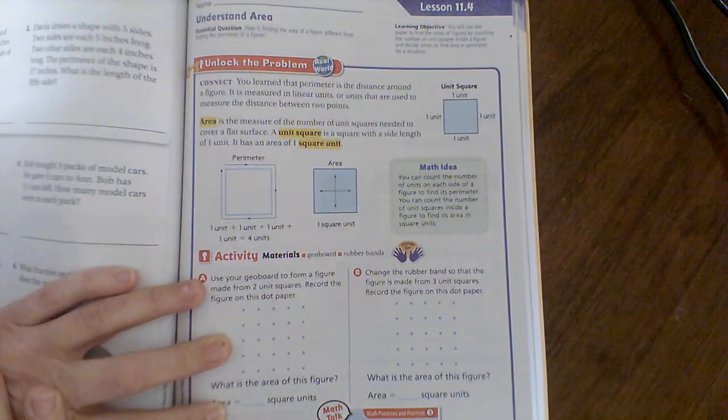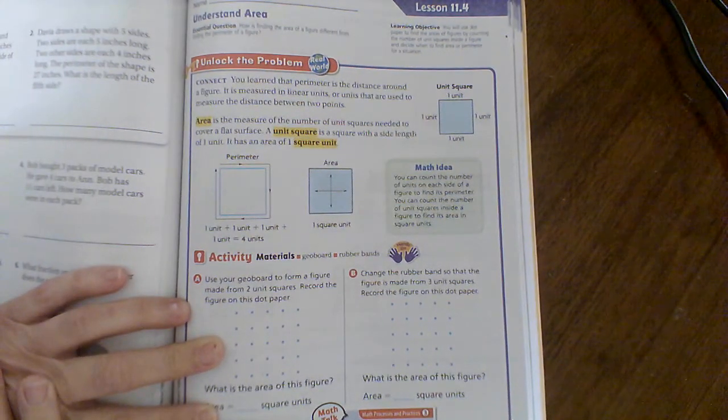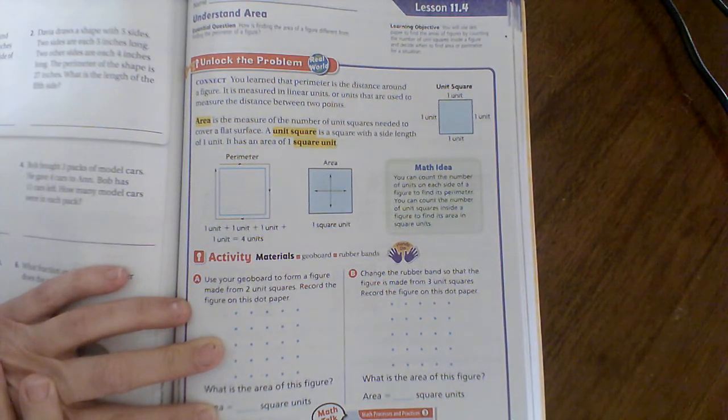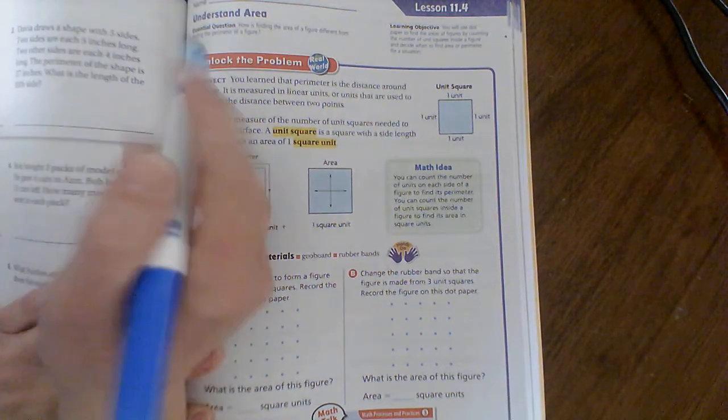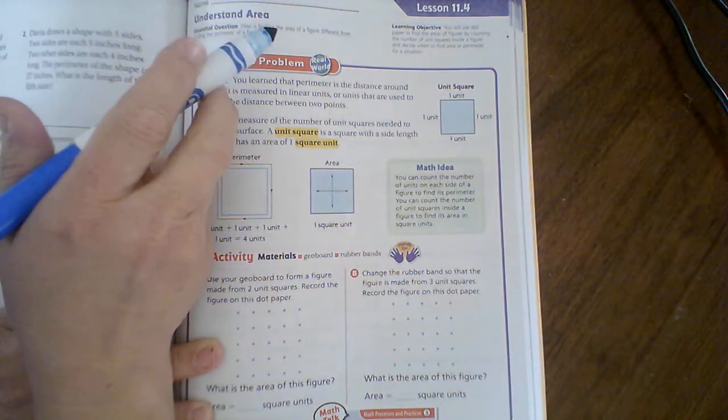All right, here we go. We're going to do lesson 11.4 in your Go Math book. Please turn to 643. Please follow along. Today's lesson is understanding area.